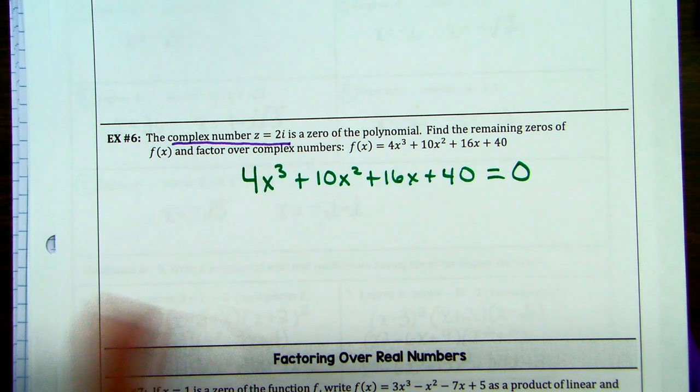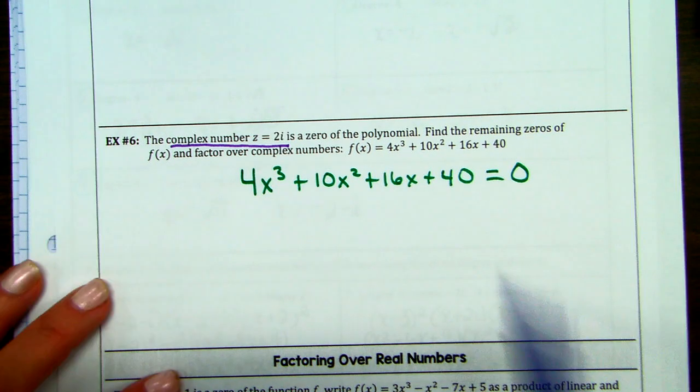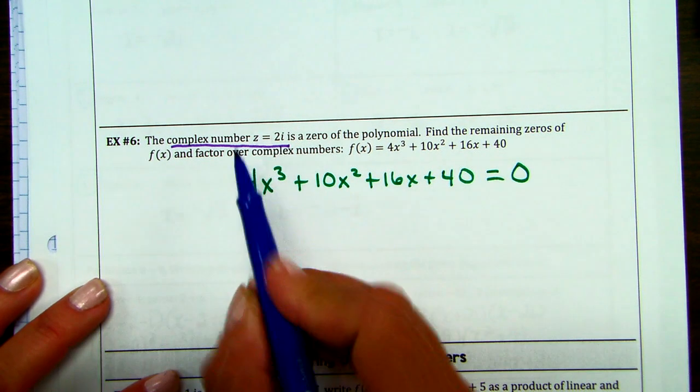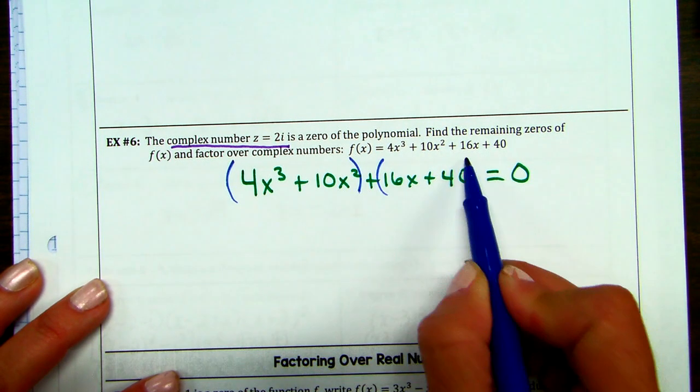What we should know is that when we're done, one of our 3 answers should be 2i, which means we already know one of the other answers, which is what? Negative 2i. So we know 2 of the 3 answers, but we can't just guess on the 3rd one. I don't even know why they give that to you. Okay, so this is one of our 4 terms where we group 2 and 2.